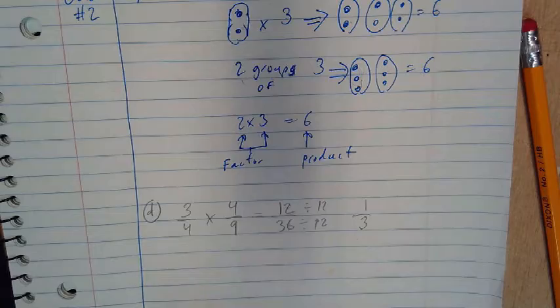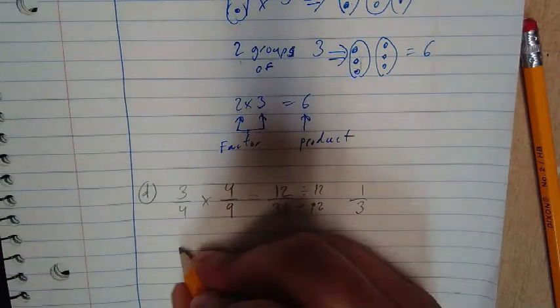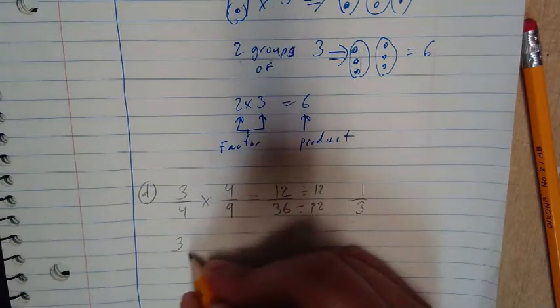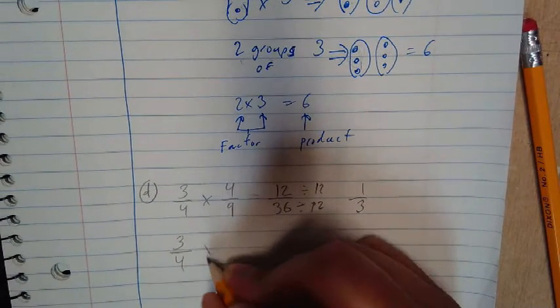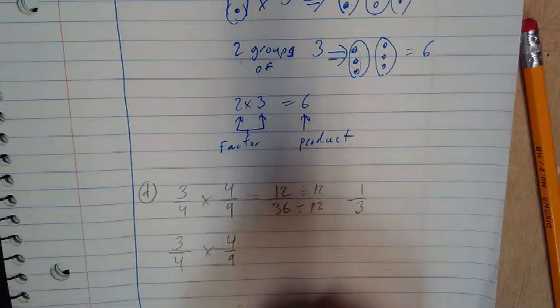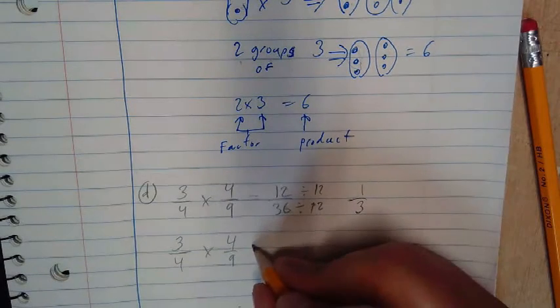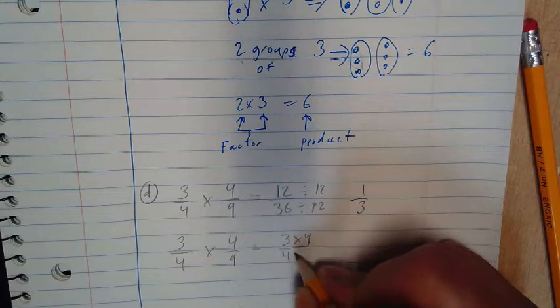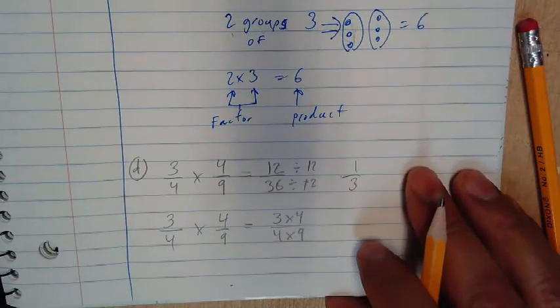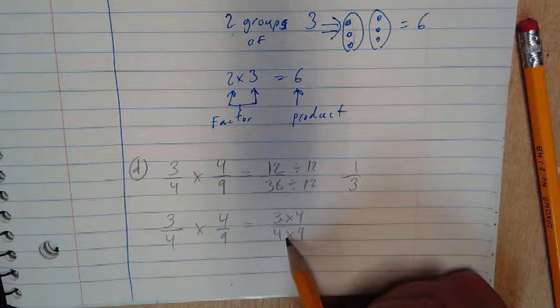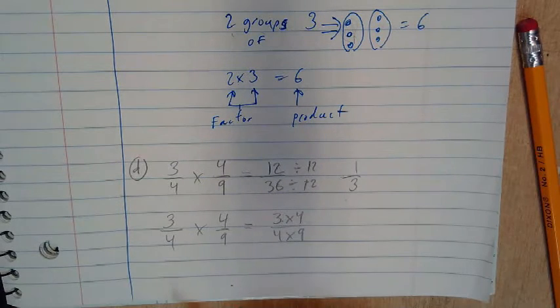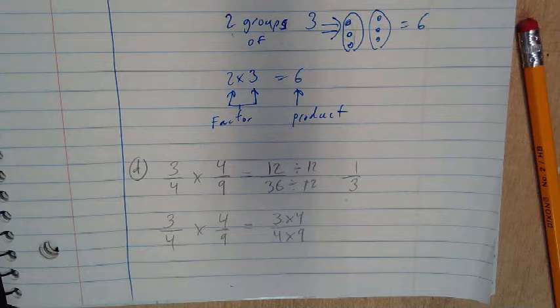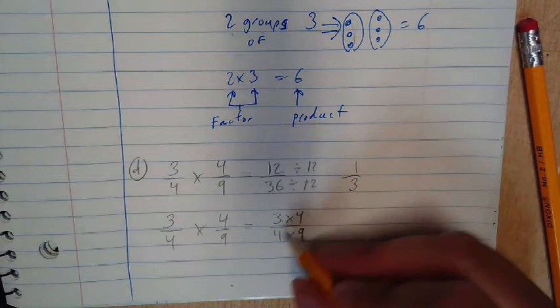So what is goal 2? How is goal 2 different? Before you multiply anything out, it's asking you to simplify. Okay? I'm going to rewrite it a little differently. Let's see what's going on. You look at the numerator and the denominator. If any of the numbers have a common factor, you can simplify by that common factor to make the numbers even smaller.